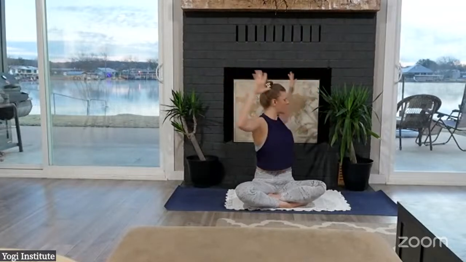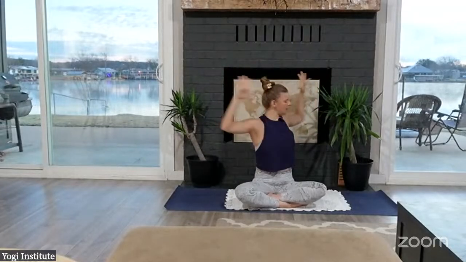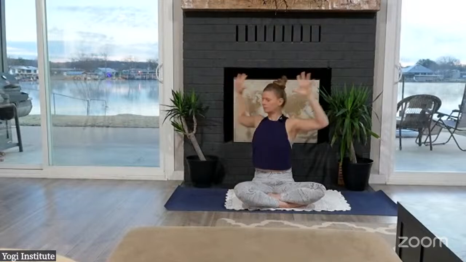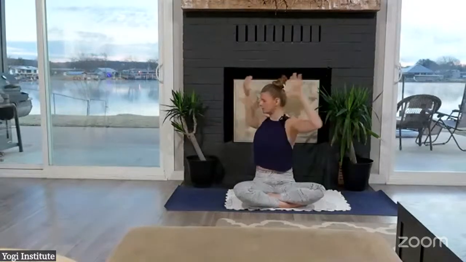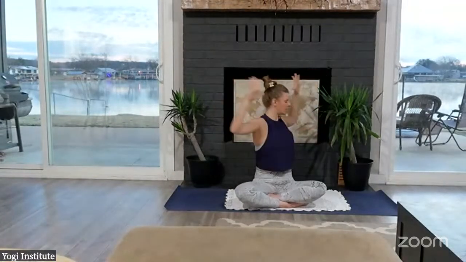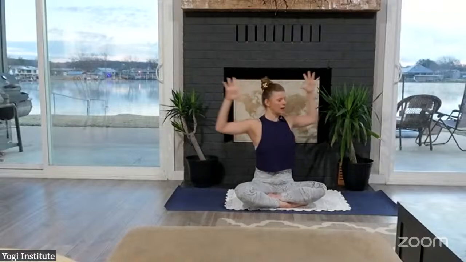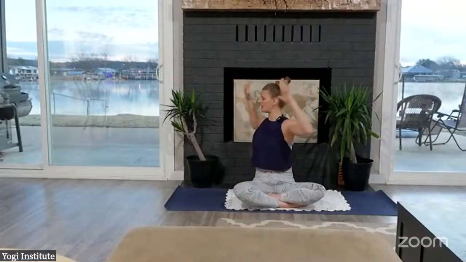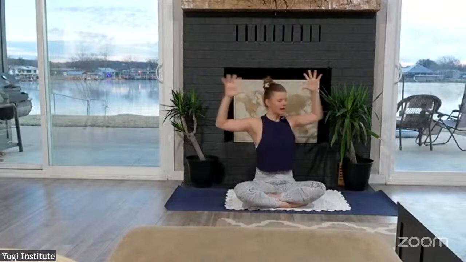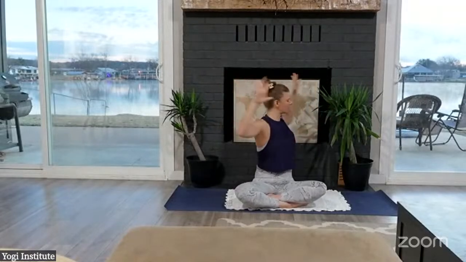Spread your fingers wide, really engage through the arms. I encourage you here to close down your eyes if they're not already, and just really trust in this movement in the body. Trust the breath.